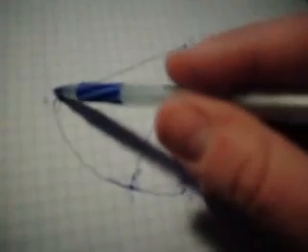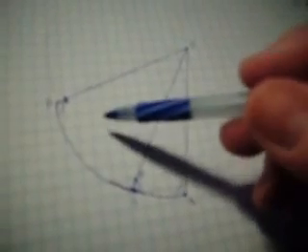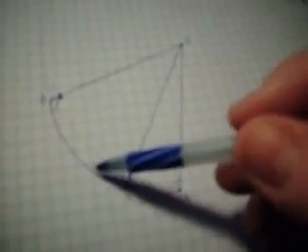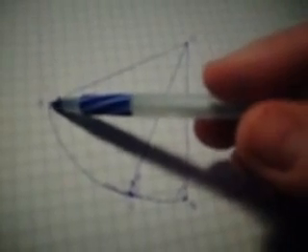So therefore, if you were to join a line between A and B, it would be found inside the circle, not outside the circle. And Euclid says by a similar proof, we can also show that the line between A and B would not be the circumference of the circle, but rather inside the circle. But you can do that for yourself.